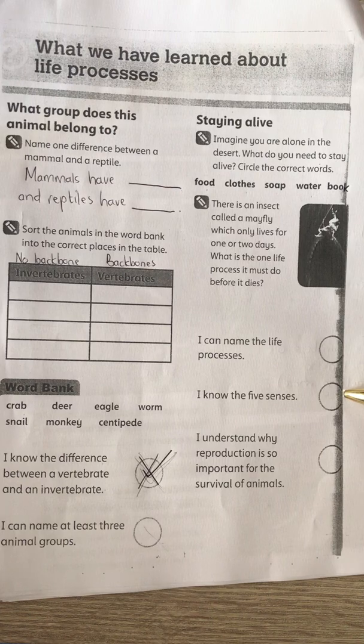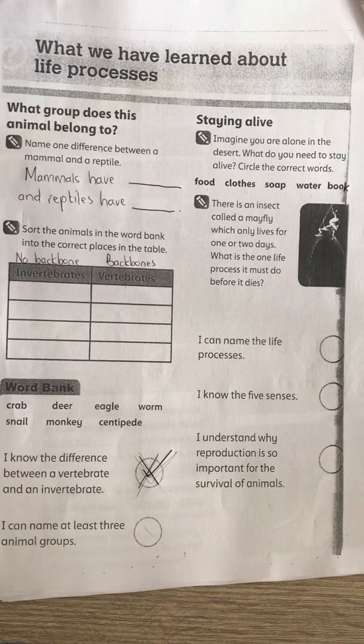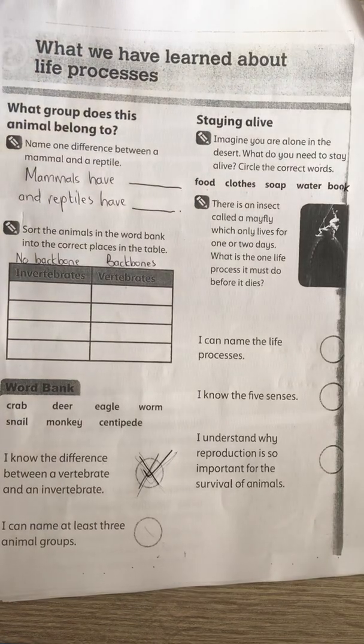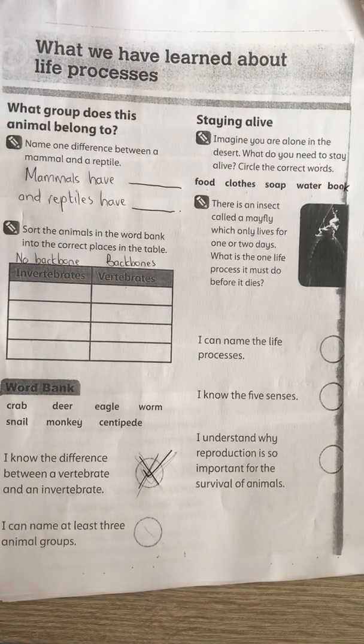Tick or cross, I know the 5 senses. If you know the 5 senses, make a tick. If you do not, make a cross. The 5 senses are the ones that we wrote a quiz on the week before school closed, where it has something to do with your hands, your eyes, your ears, your mouth, and your nose. I'm giving way too much away. I should stop doing that.